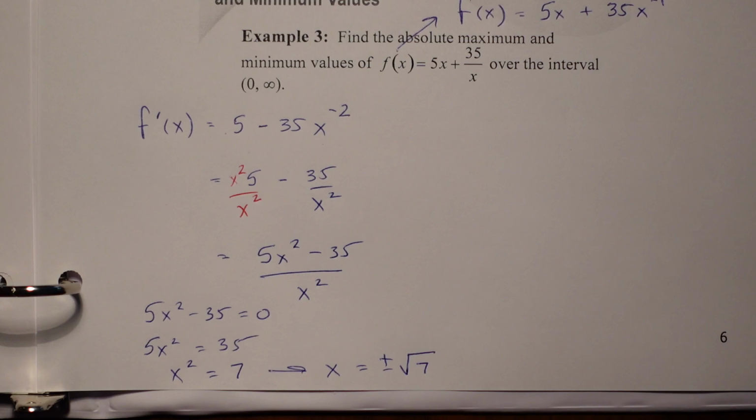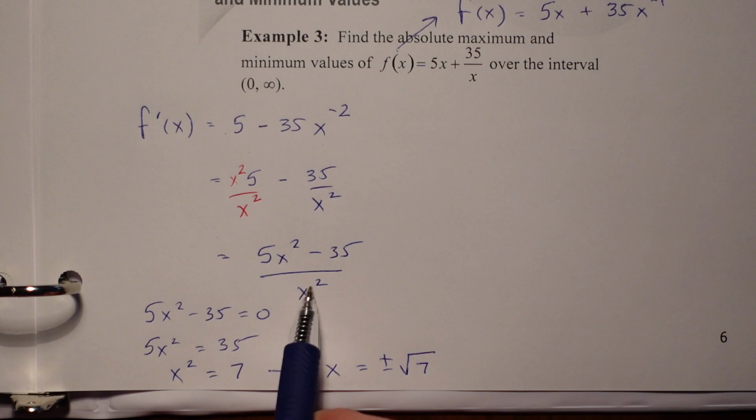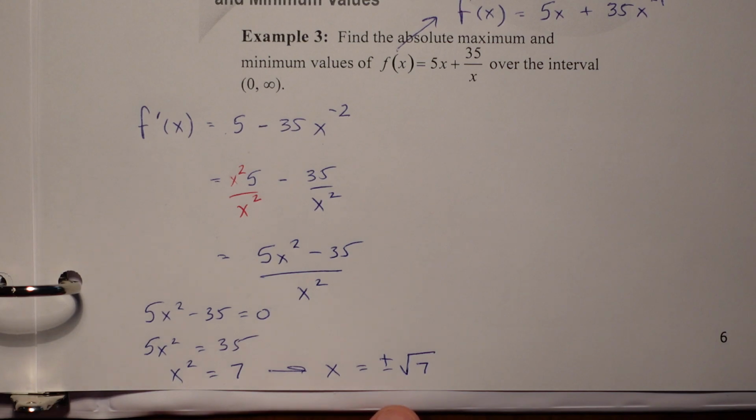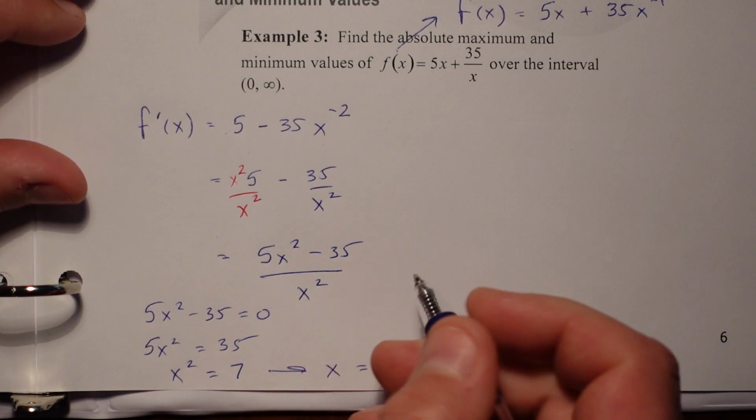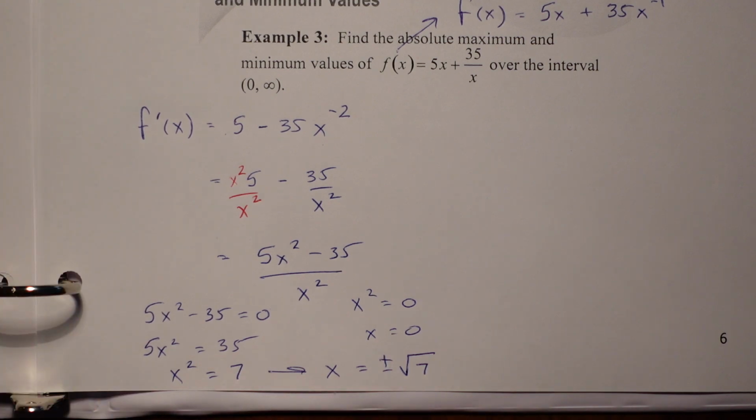On the other hand, again, finding critical numbers. So I'm thinking about this. This is my first derivative. What makes it 0? What makes it undefined? We've already figured out what makes it 0. That's positive or negative square root of 7. What makes it undefined is whatever makes the denominator equal to 0, which in this case is just 0. So we've really got three critical values.